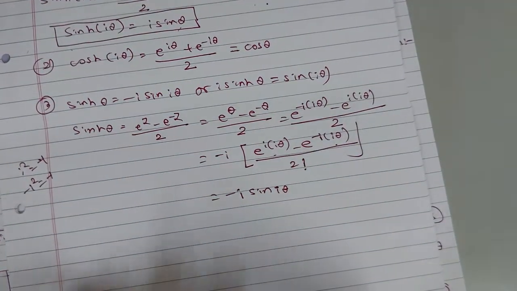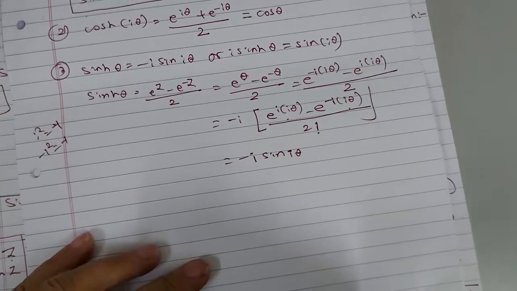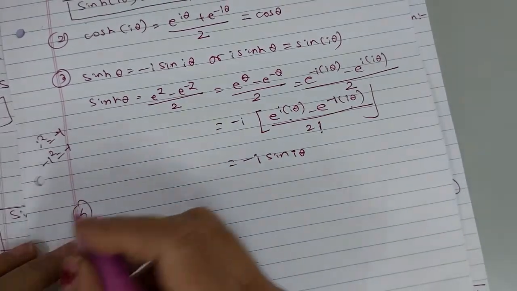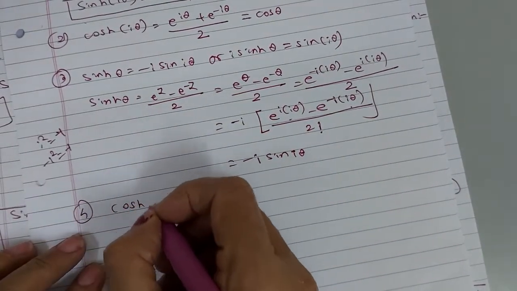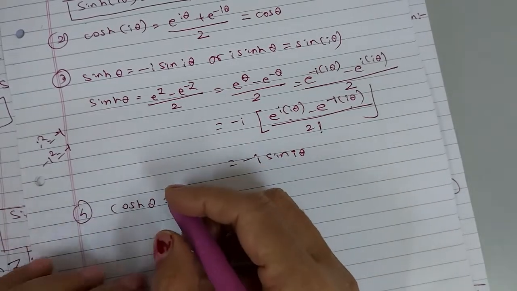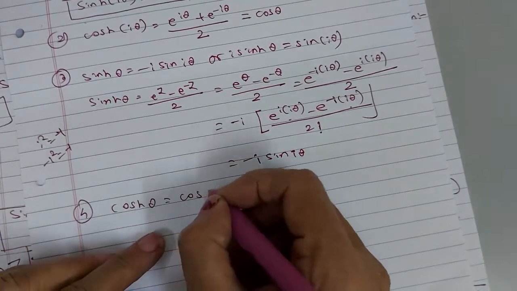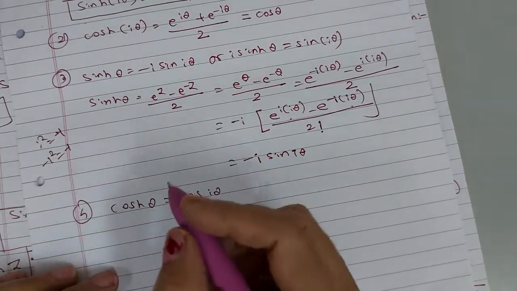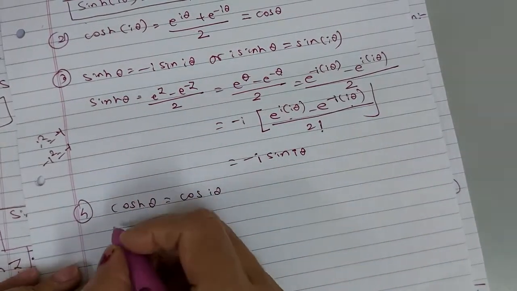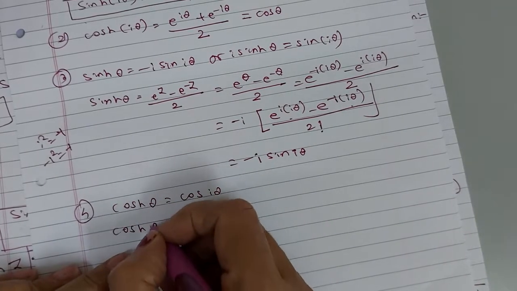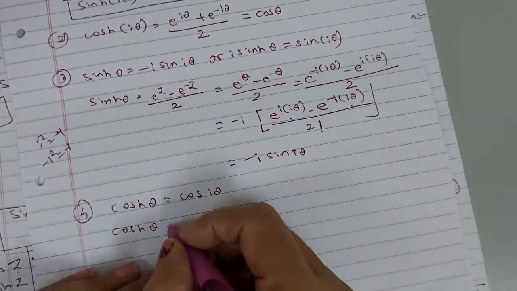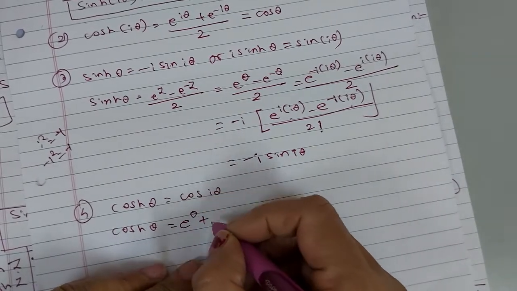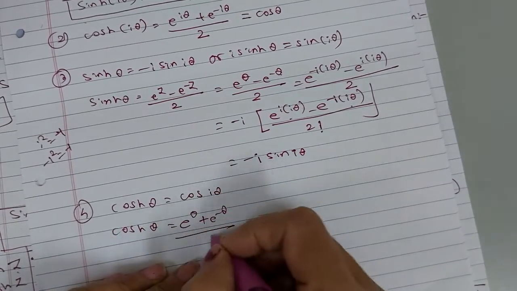Okay. Now same way, I'll write the fourth identity over here, which is cos theta is nothing but cos i theta. To do this, we need to replace z by theta. So I'll replace simply cos theta is equal to, replace z by theta, so e to the power theta plus e to the power minus theta by 2.